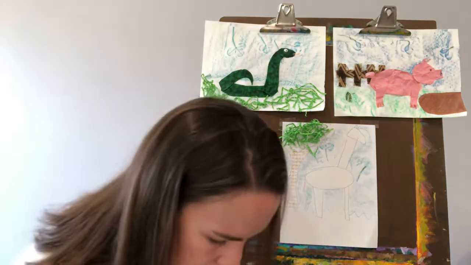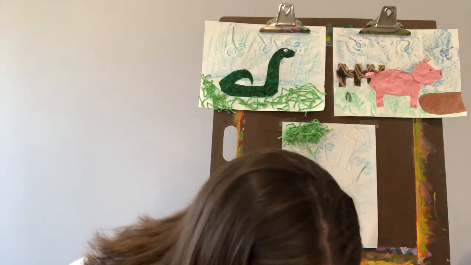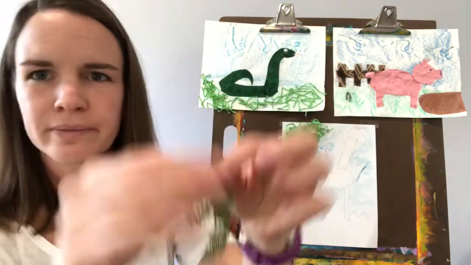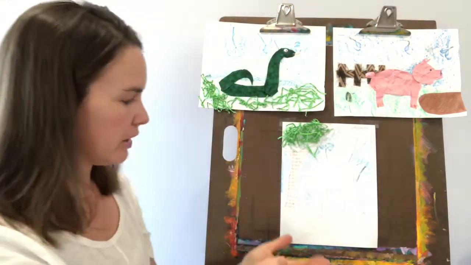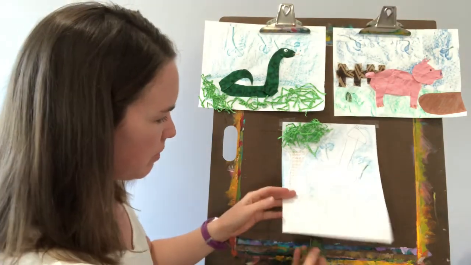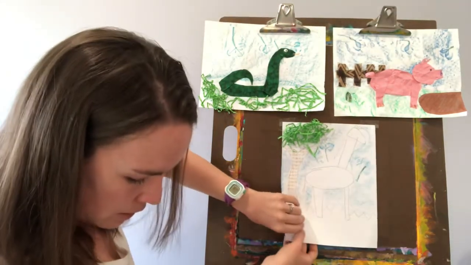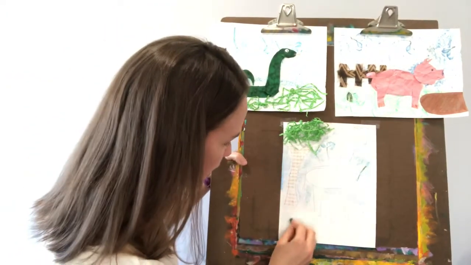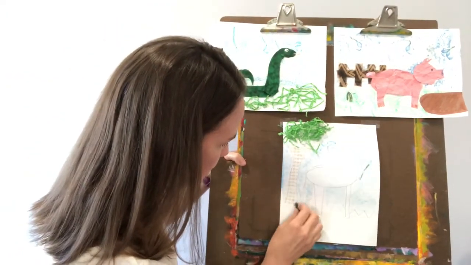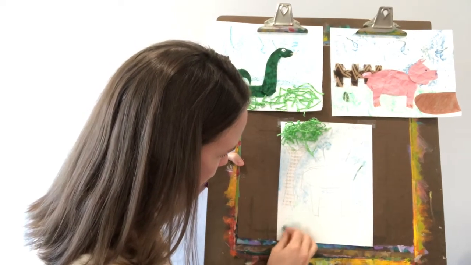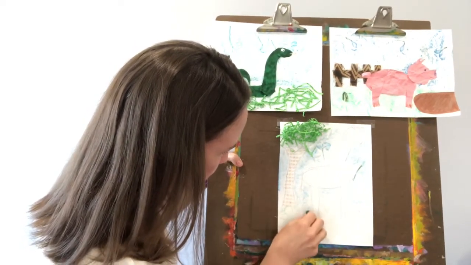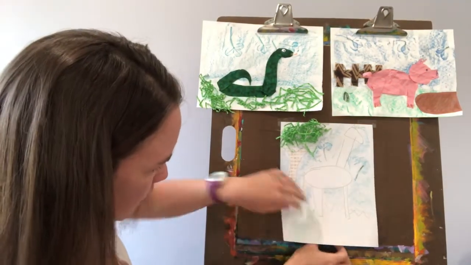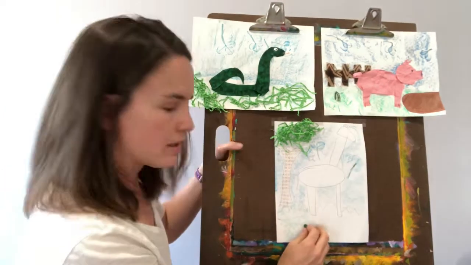For my grass, I think that I will use, see the texture of these little leaves here? Those are kind of grassy looking, really fine texture. So I'll put that under here. I will take my green broken crayon and I'm gonna rub that the best I can. Try to get some of that texture in there. Beautiful. Scooch it over here. Get some more grass. I've got lots of grass down here.